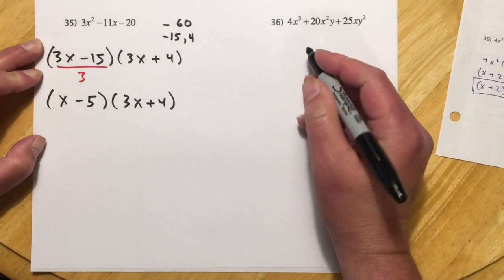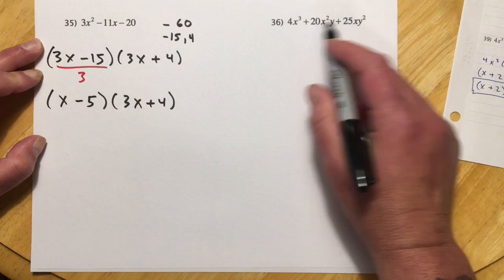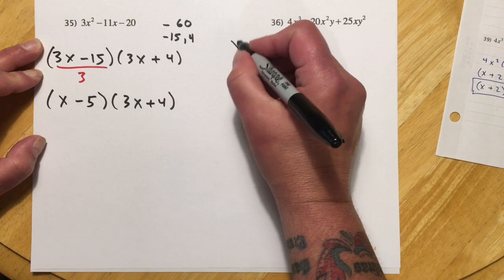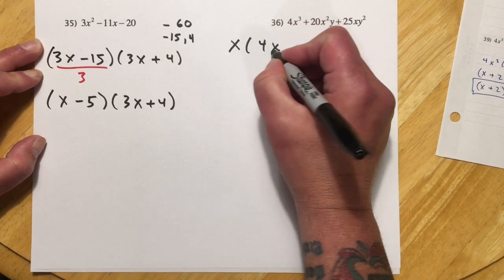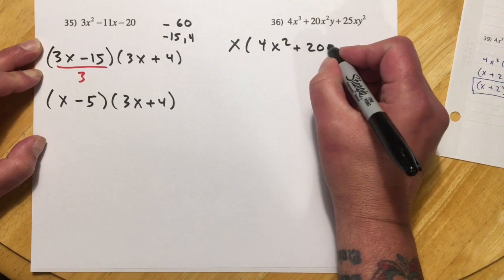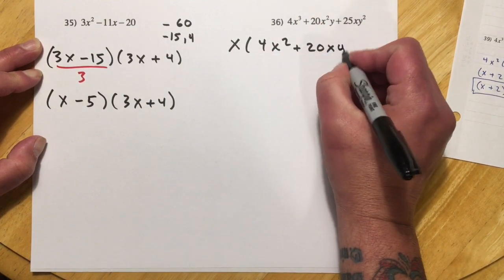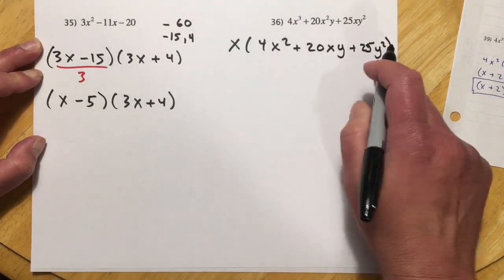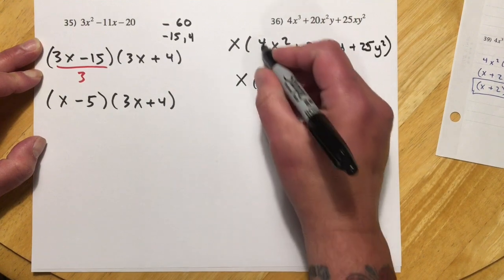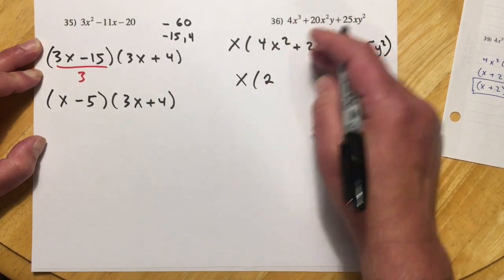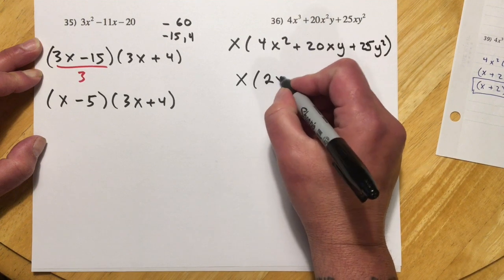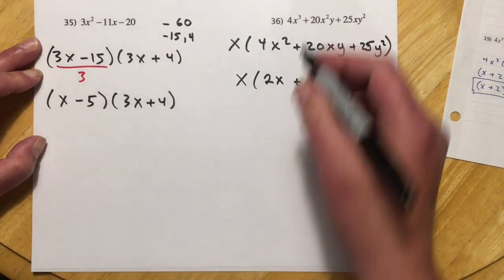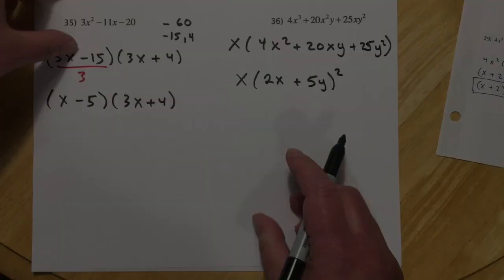And then this just comes down, and that's it. So this one, you can kind of see the squares on the ends, but it's a little messed up, so it looks like we have an extra x floating around in there. So we'll do our GCF first. Always do that as a separate step. The people who try to do the whole thing in their head mostly get it wrong. 25y squared. And so now I really do have the perfect squares on the ends. This will be x, and then this is an a plus b quantity squared. So 2x plus 5y quantity squared. And so that was section 5.4.